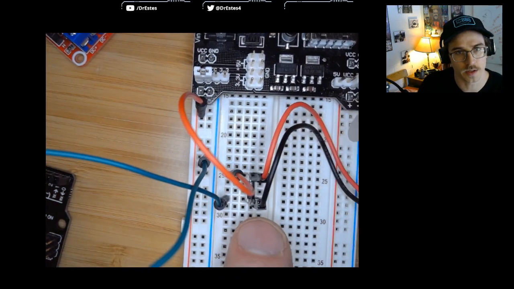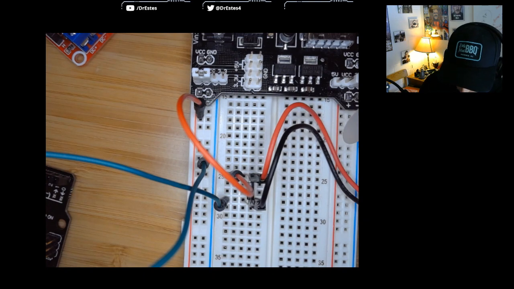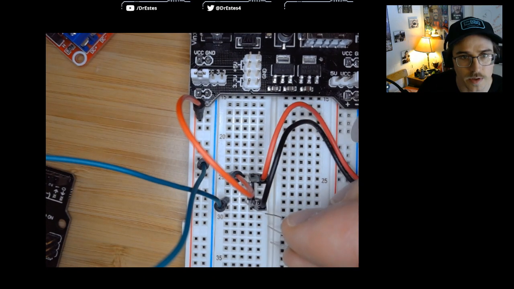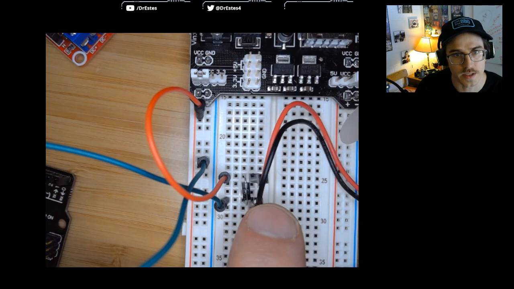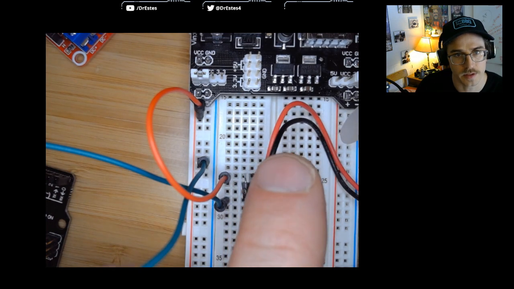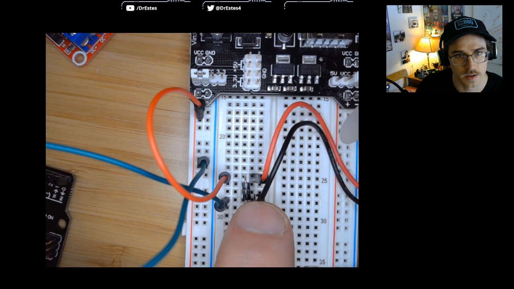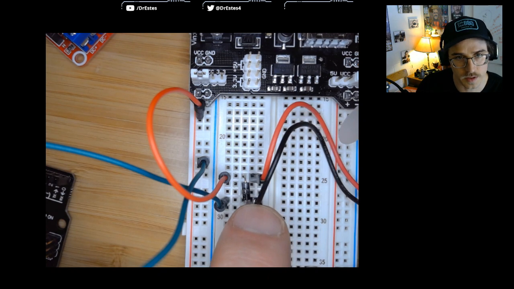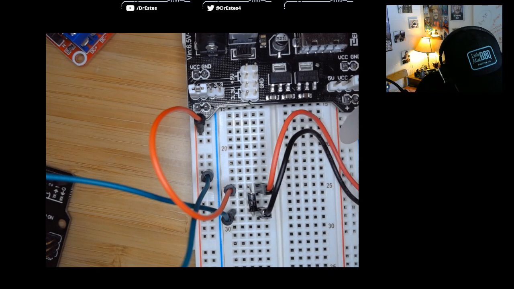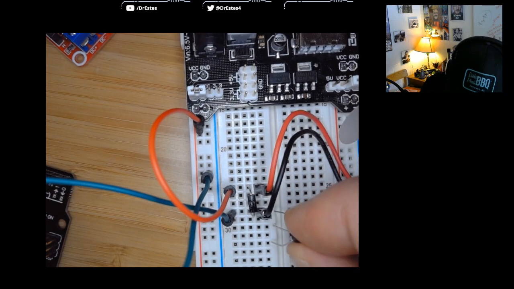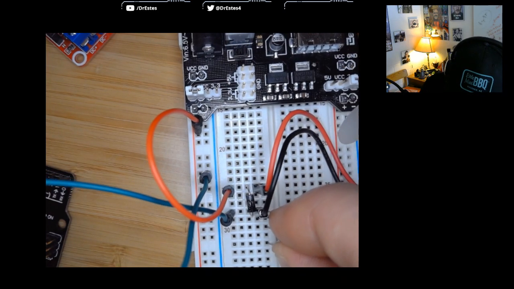We're still running that power, but now we're going to add the transistor in the same column as this negative, and we want the collector to be there. So that's going to be this side.